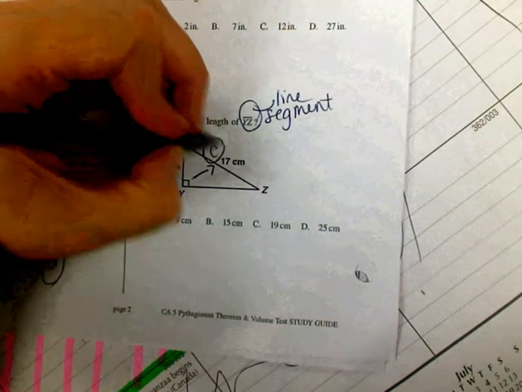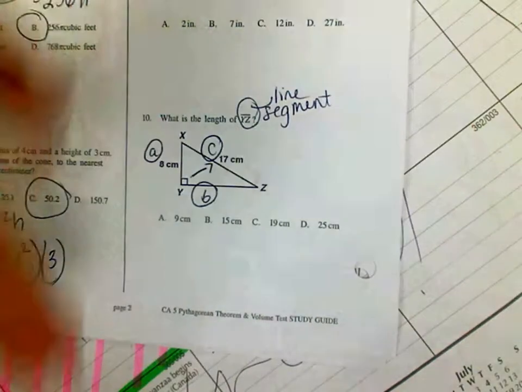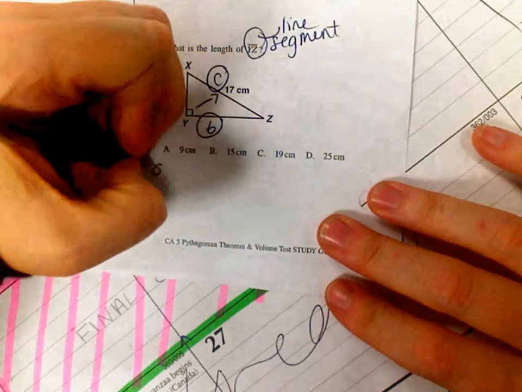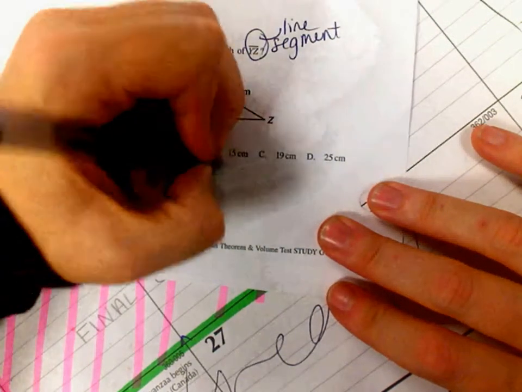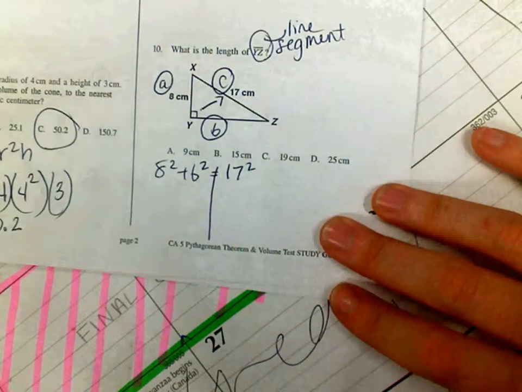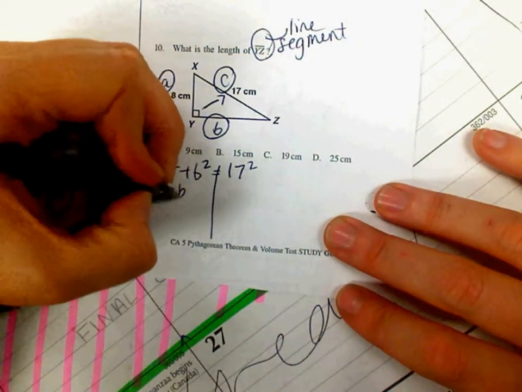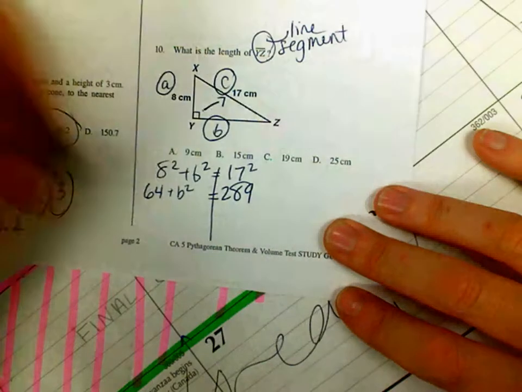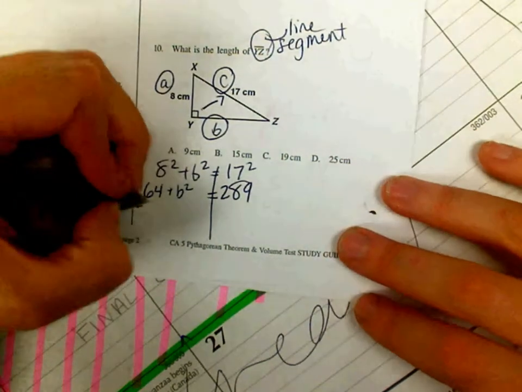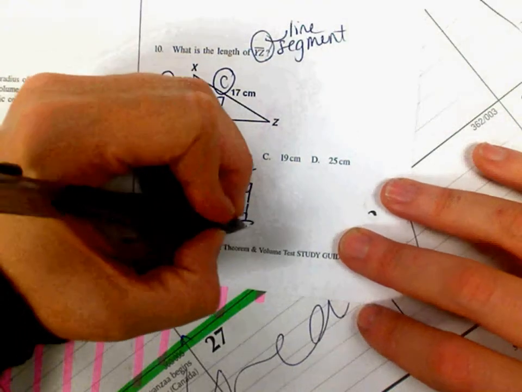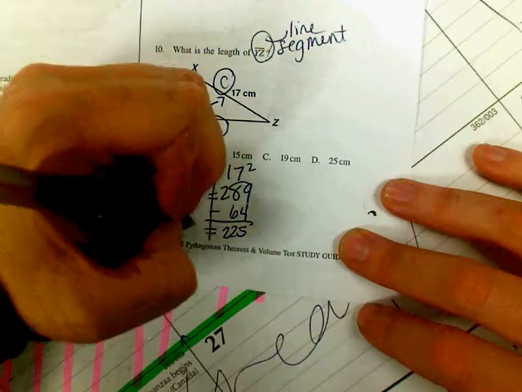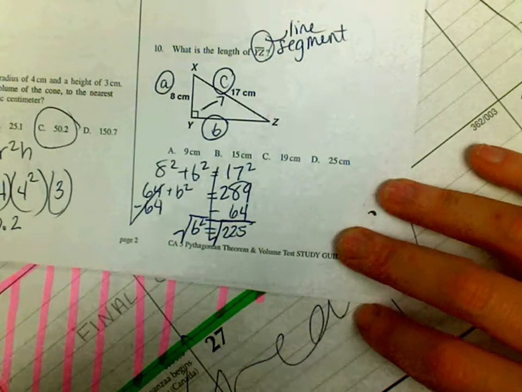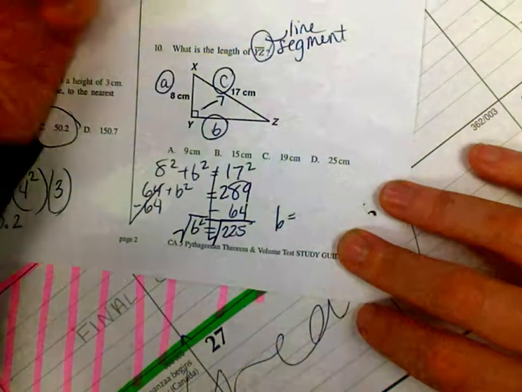The hypotenuse is here, that's C. So these are your legs, A and B. So we'll do 8 squared plus B squared equals 17 squared. 64. 289. All right, when you look for the leg, you have to subtract, so minus 64. And take the square root. And B equals the square root of 225, which is 15.